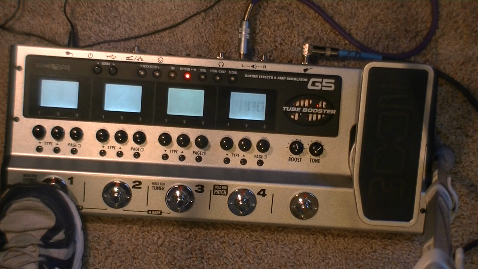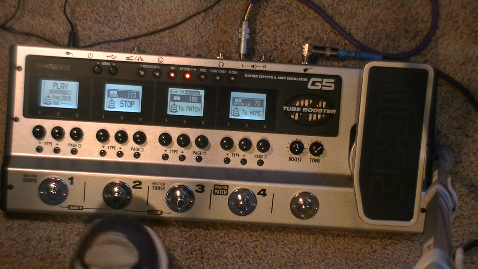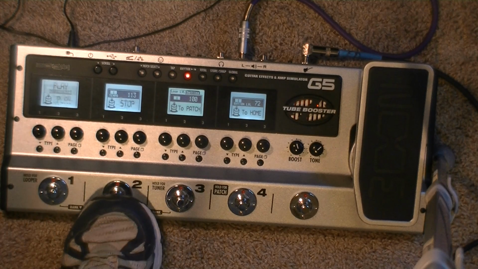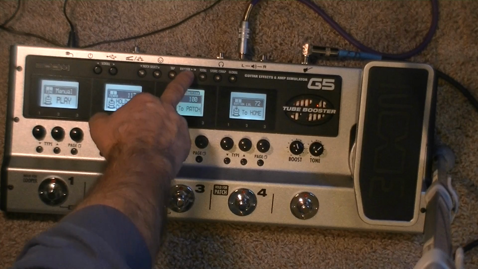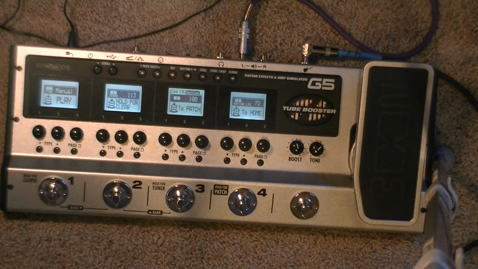Hold for looper. And I want to stop it all. And of course, if you want to stop the rhythm, I think you just have to hit rhythm with your finger. I don't know any other way to do that yet.